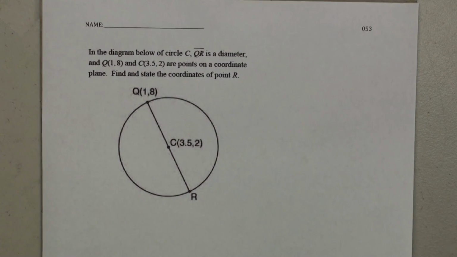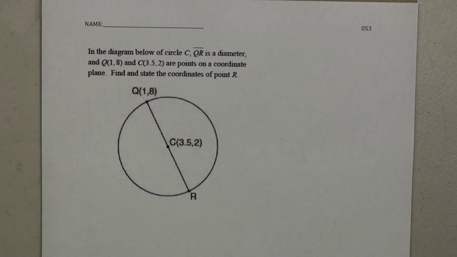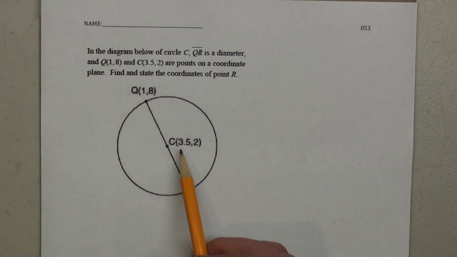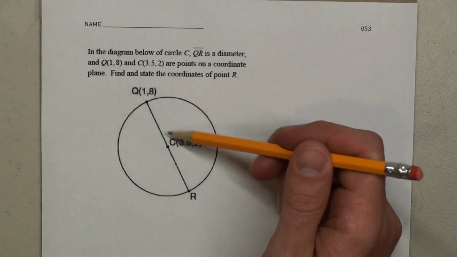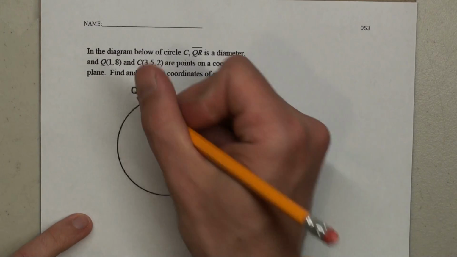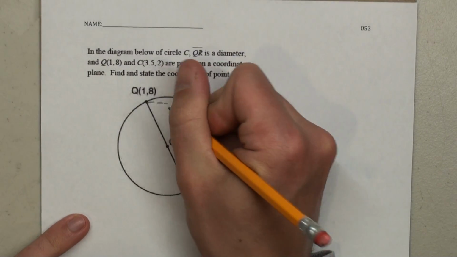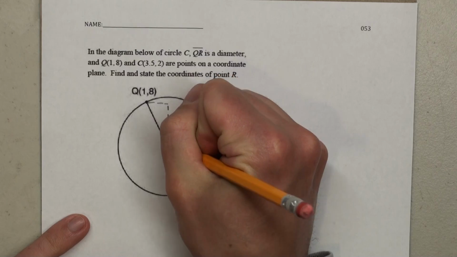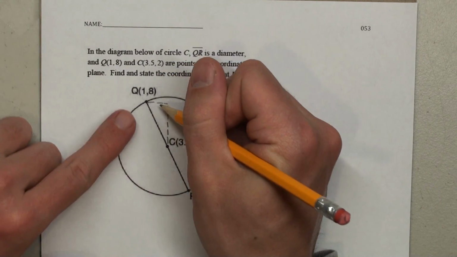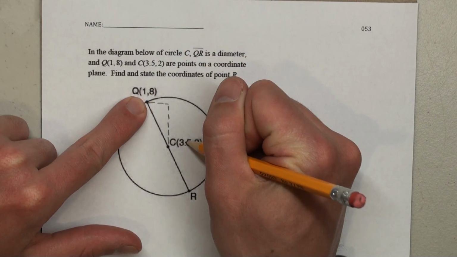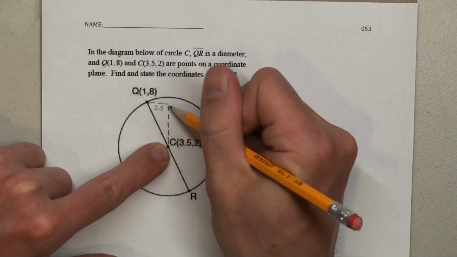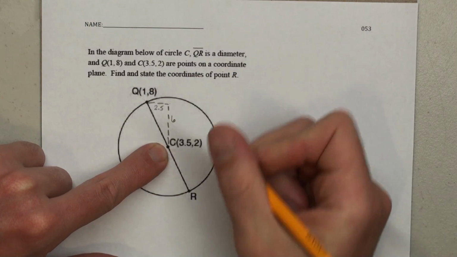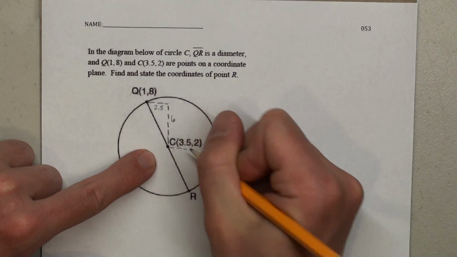In the diagram below of circle C, QR is a diameter, Q is 1 comma 8, and C is 3.5 comma 2. What are the coordinates of R? Well, look, to get from 1 comma 8 to 3.5 comma 2, I go to the right a certain amount and down a certain amount. I go to the right from 1 to 3.5, so that's 2.5, and I go down from 8 to 2, so that's 6. So do the same thing.